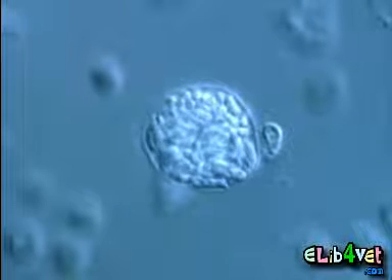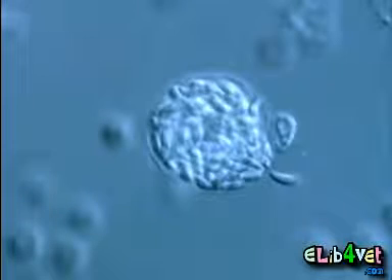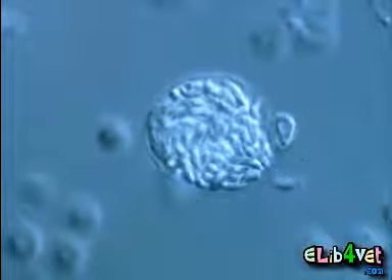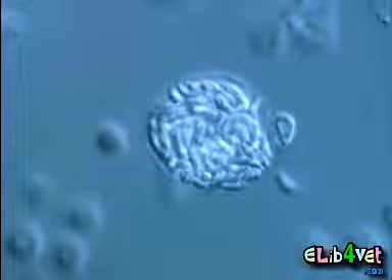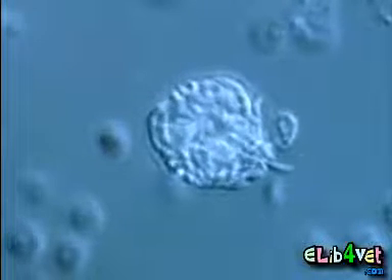A cyst is surrounded by a thin wall which is made by the parasite as a deposit under the membrane of the parasitophorous vacuole in the host cell. Cysts can be isolated and aggregated by gradient centrifugation. The host cell is destroyed in this process.